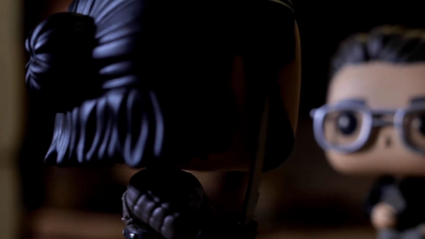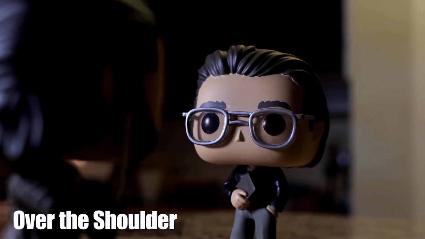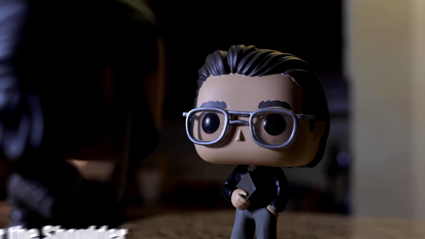Now let's talk about some basic conversational angles. This is your over-the-shoulder shot. When shooting conversations between two people or more, the over-the-shoulder shot is a great way to make an interesting composition while people are just talking.